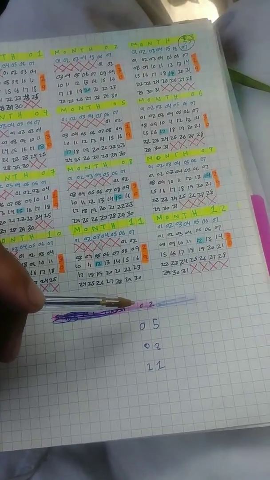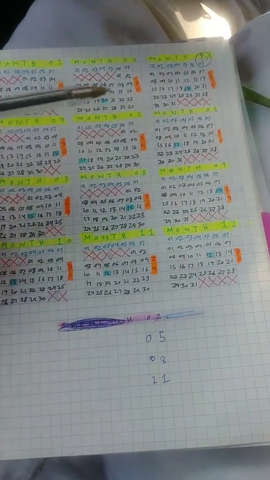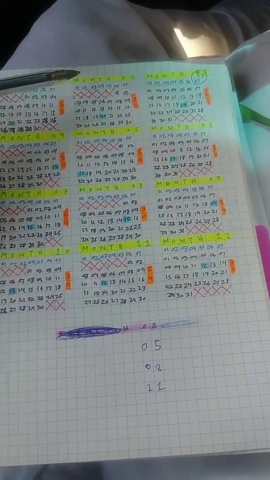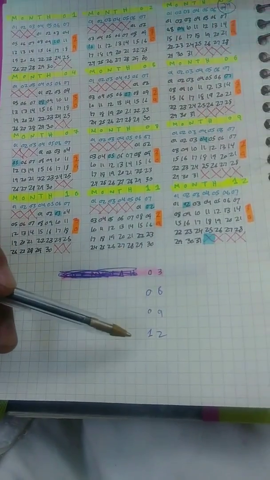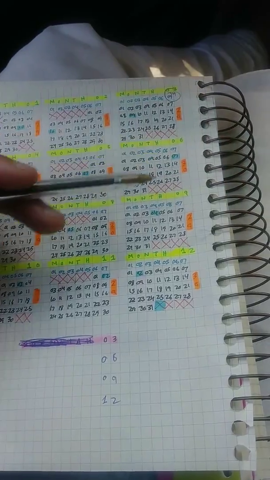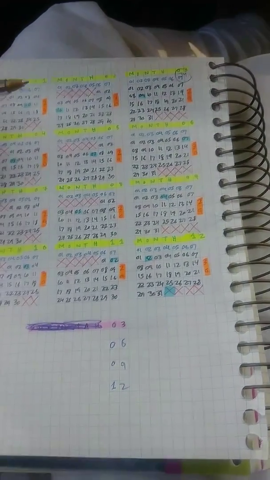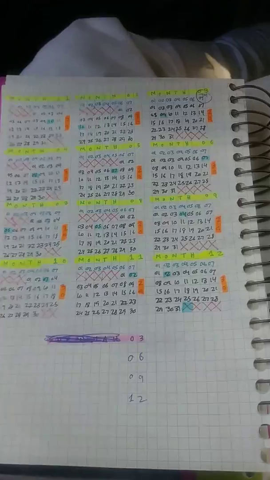And then here, years 2, 5, 8, and 11 correspond exactly to months 2, 5, 8, and 11. And lastly, years 3, 6, 9, and 12 correspond to months 3, 6, 9, and 12. Alright, so there's that pattern there.